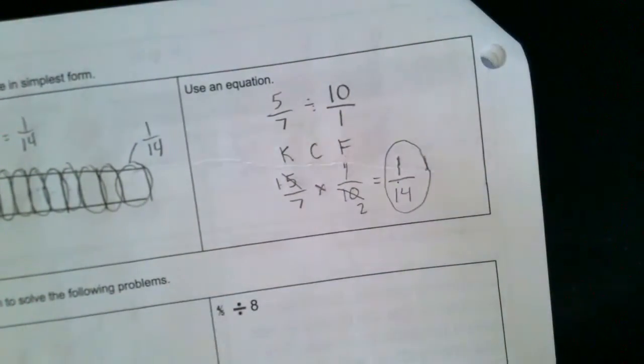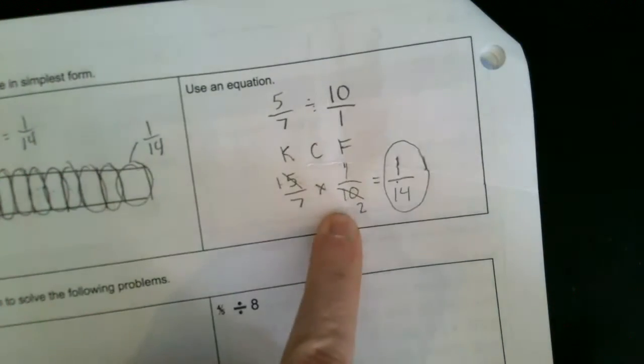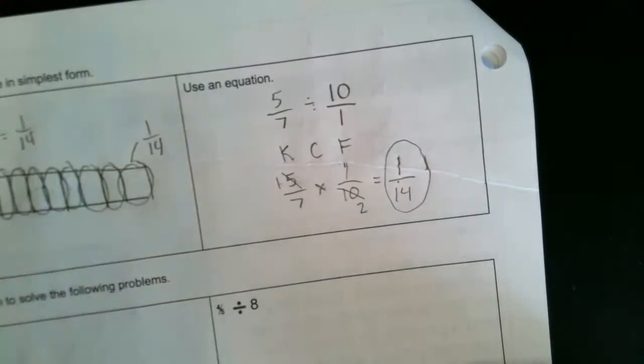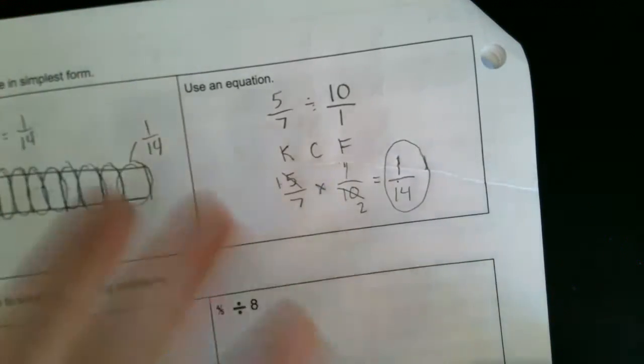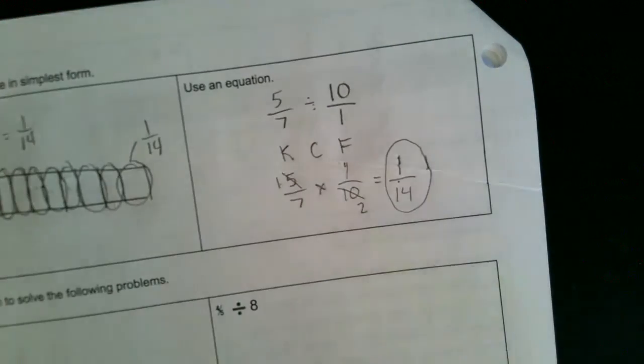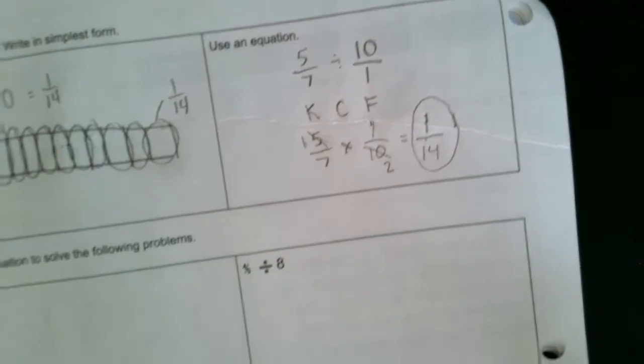Same answer. Again, this is a little bit more efficient than the model, because the model kind of just split those sevenths in half, whereas here, it kind of does it for us as you do the equation. So that's kind of nice.